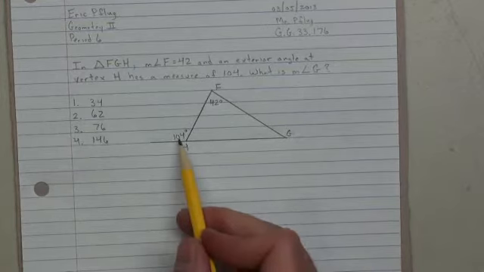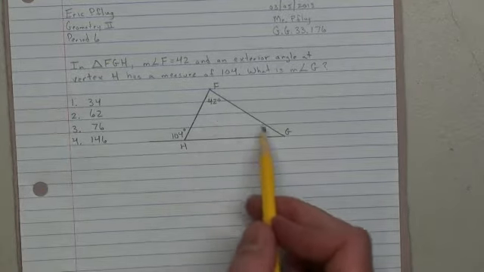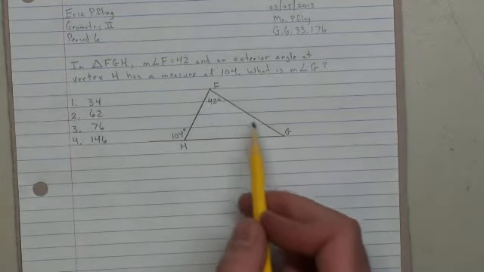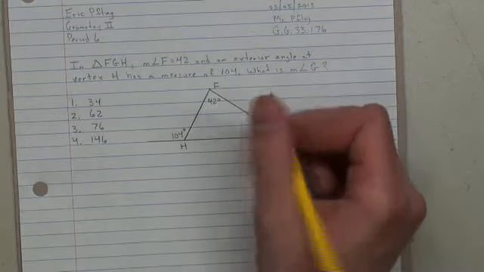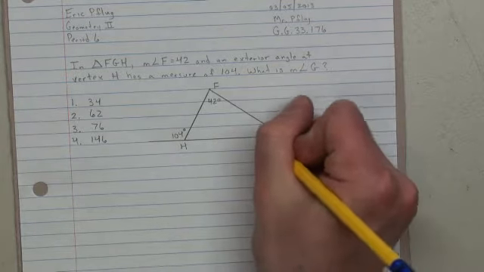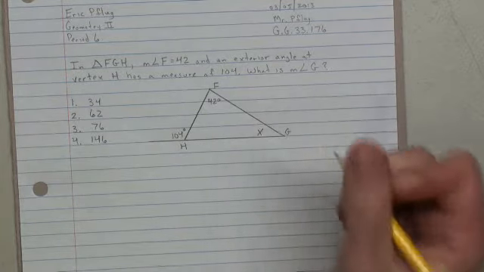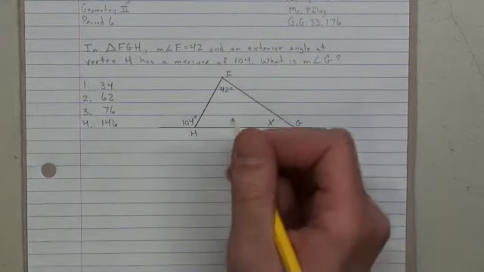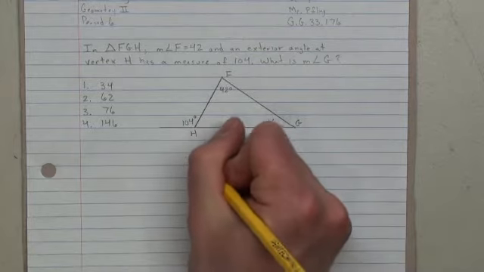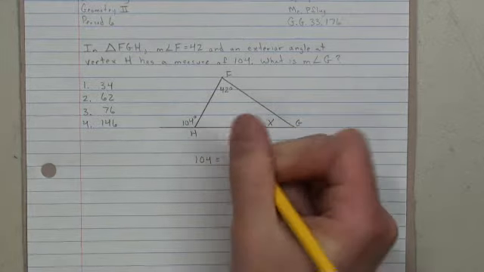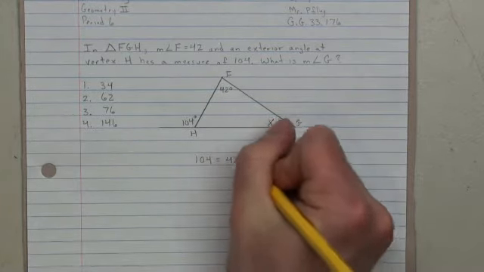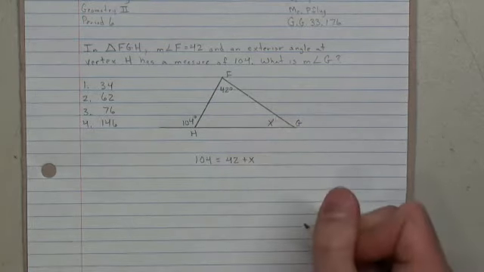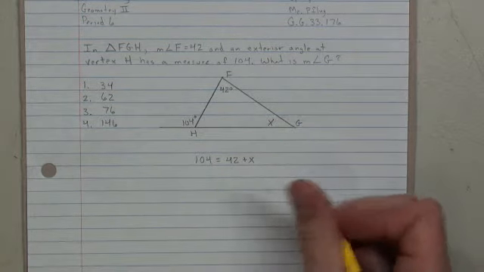Now remember, the exterior angle is equal to the sum of the two non-adjacent interior angles. So what they're looking for is G, which is X. So here's how we solve this. We know that 104 equals 42 plus X. Okay?